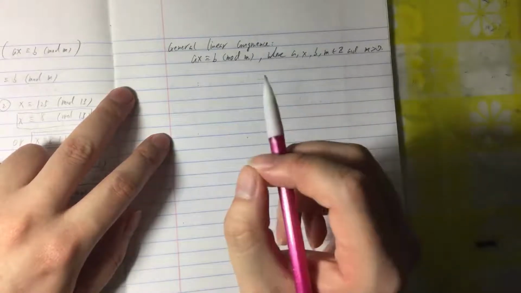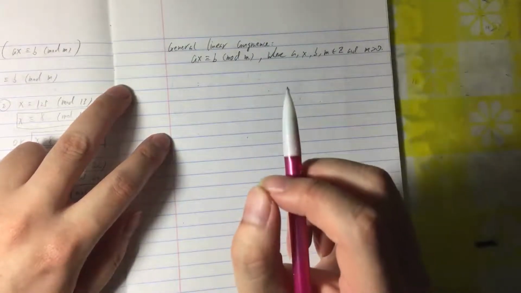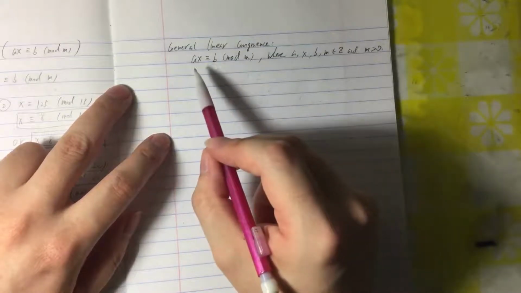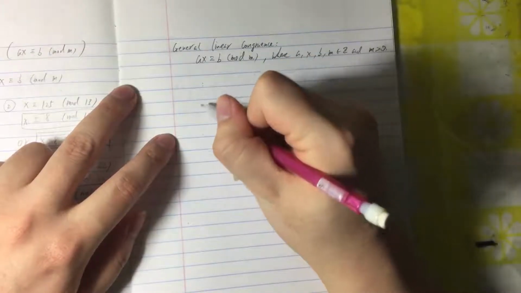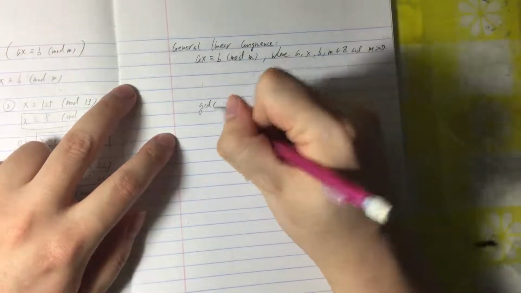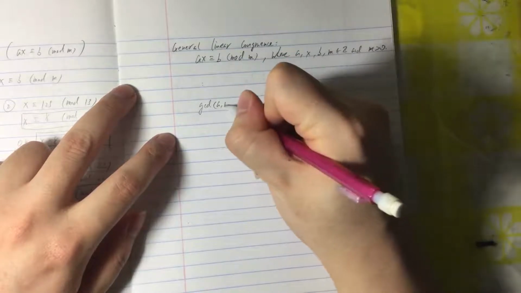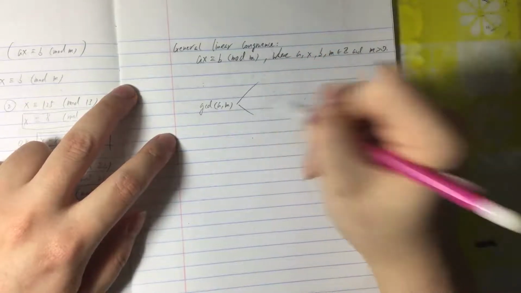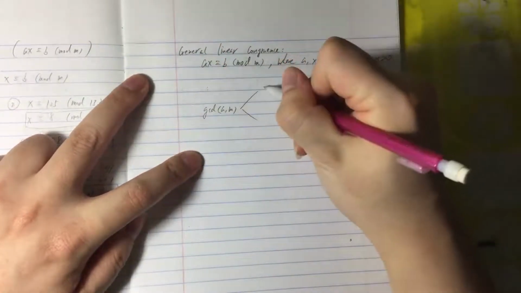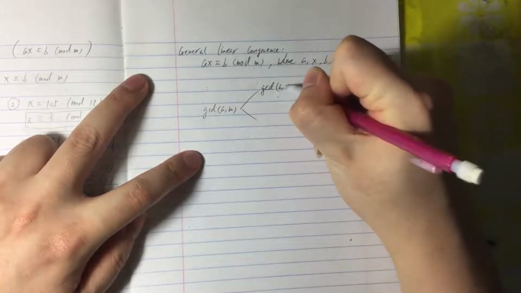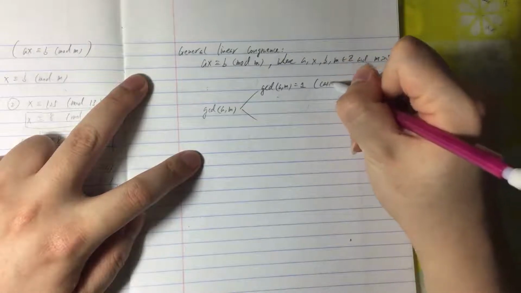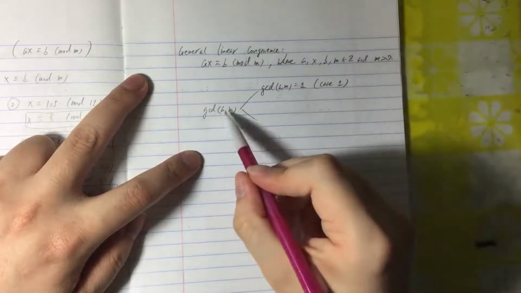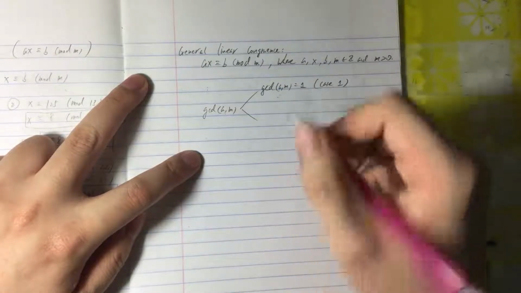In order to solve for X, I'll discuss this problem in 3 cases. So, let's first of all take the GCD of A and M. If the GCD of A and M equals 1, I consider this as case 1.